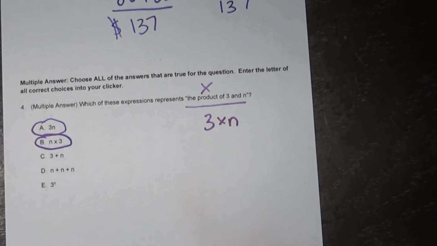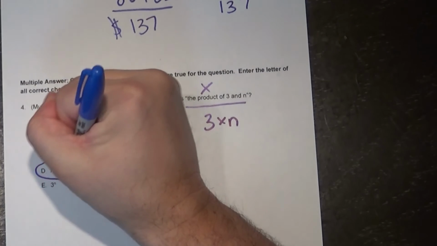Letter C, 3 plus n, well, that's the sum of 3 and n, not the product. That one is not going to cut it for me. Letter D is n plus n plus n. When you think about it, when we are repeating our addition like that, repeated addition is the same as multiplication. Since there are 3 n's there that I'm adding together, that's the same as saying 3 times n. So that is the same as the product of 3 and n. So I'm going to circle that one as well.